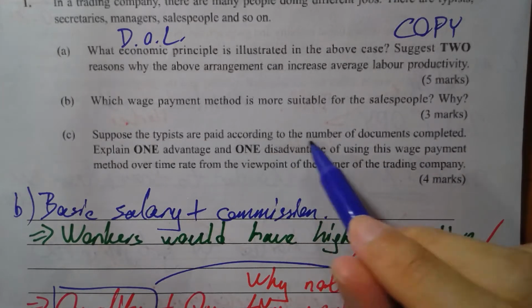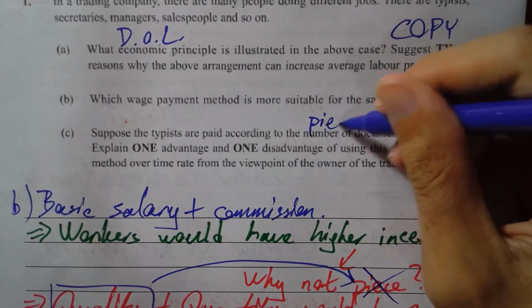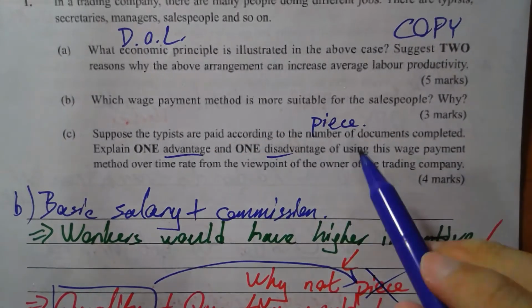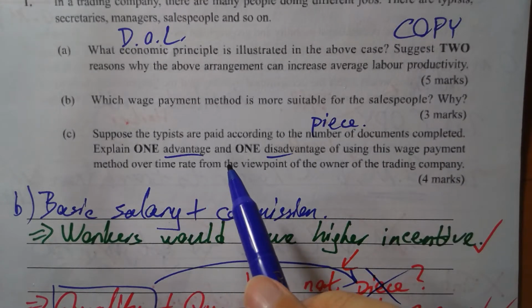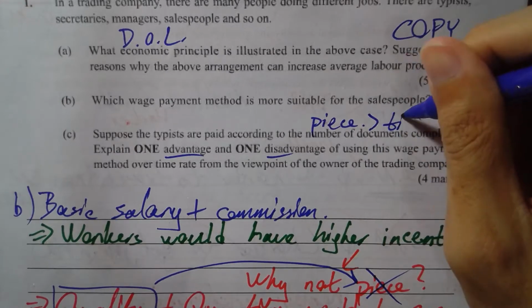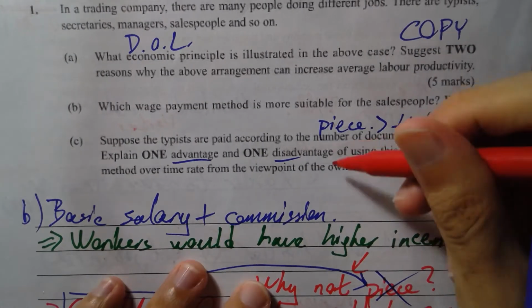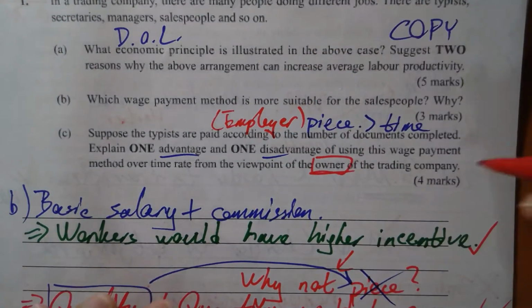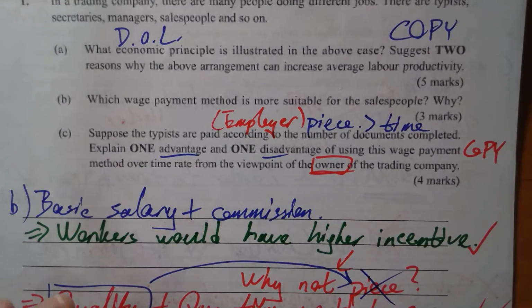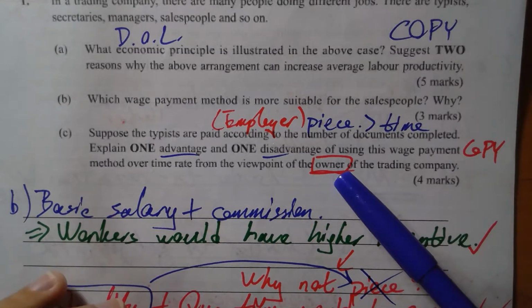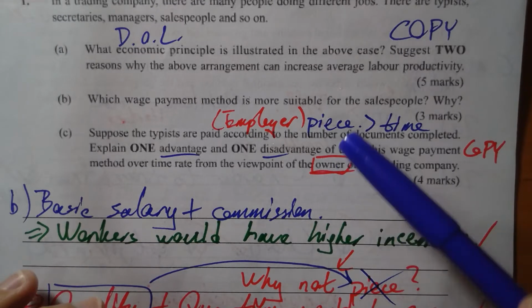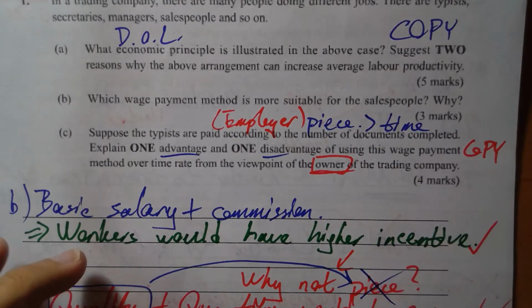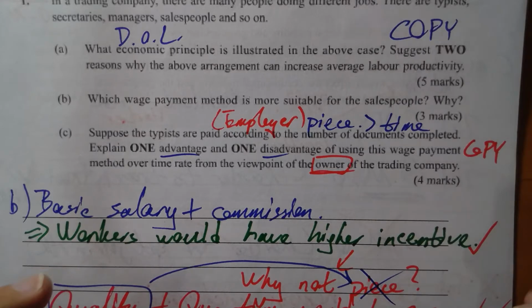Typist pay according to the number of documents completed. Piece rate. Explain one advantage, one disadvantage. This time it's really one advantage and one disadvantage. Using this wage payment over time rate, so piece rate better than time rate, from the perspective of the owner, the employer. Copy from textbook. The important bit is that you need to always identify what perspective you are using and which wage payment over which wage payment. That is the important thing when you do this kind of question.